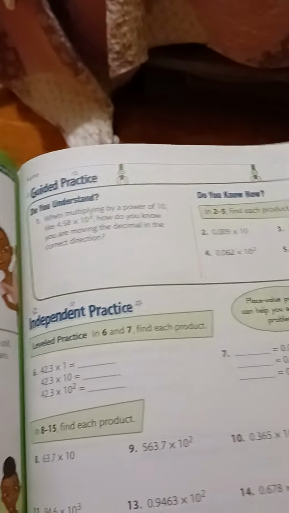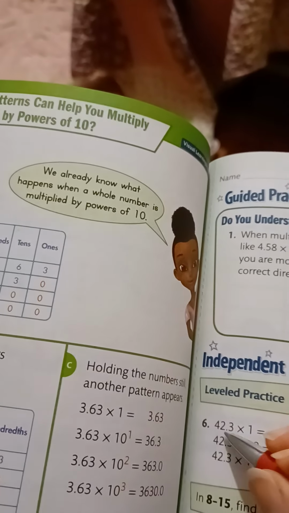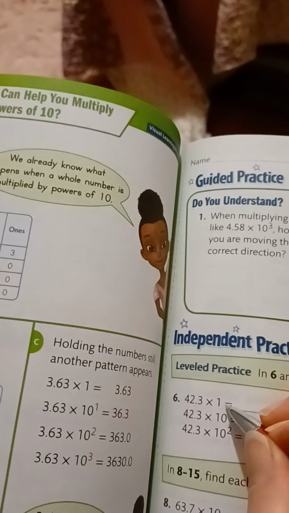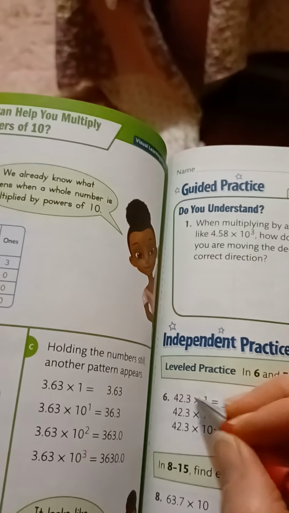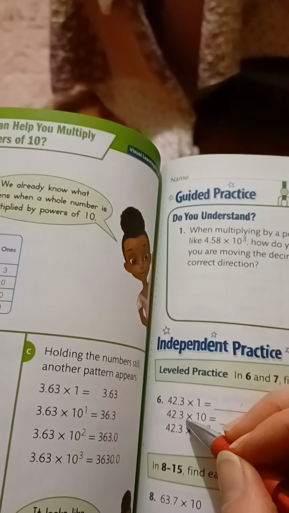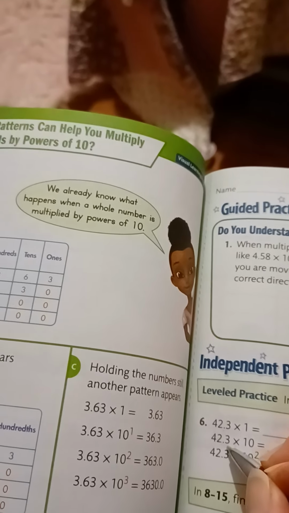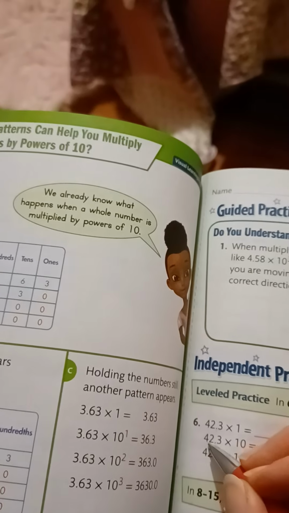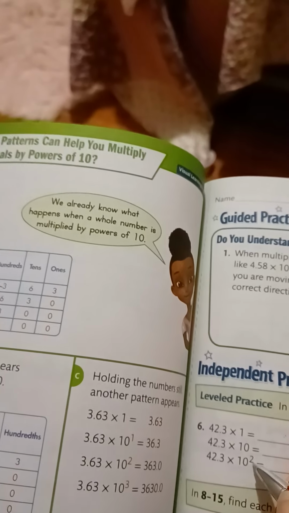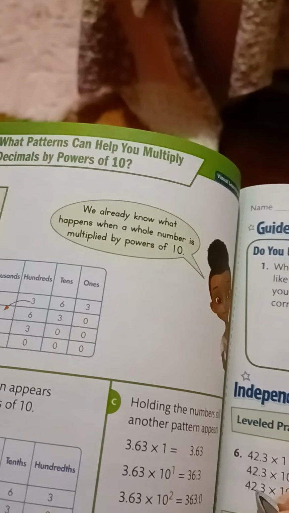Okay, so all of these should be pretty easy when you know you're just moving the decimal point. 42.3 times 1, we know that anything times 1 is the same thing, so that's easy. Anything times 10, usually we would just add a 0, but we can't, so we have to just move this over 1 to make it 423. If it's 10 to the second, which is 100, we have to move it 2, 1, 2, and we add a 0 there.